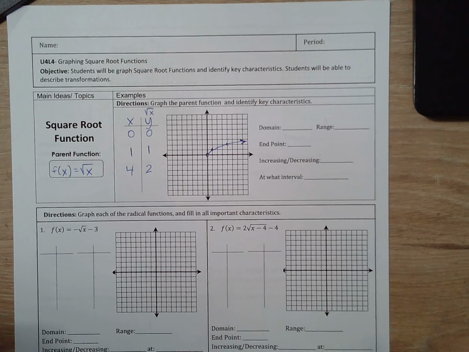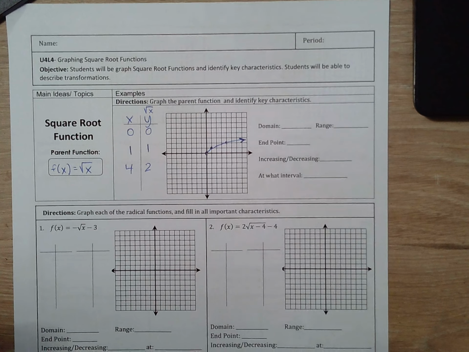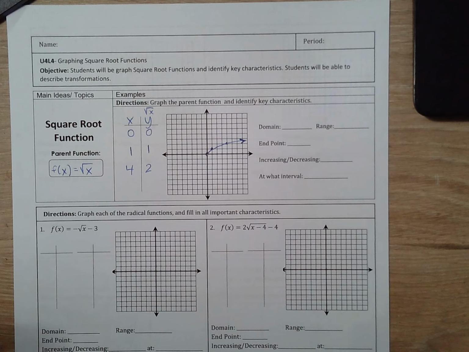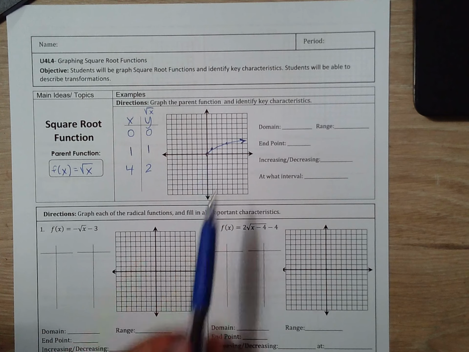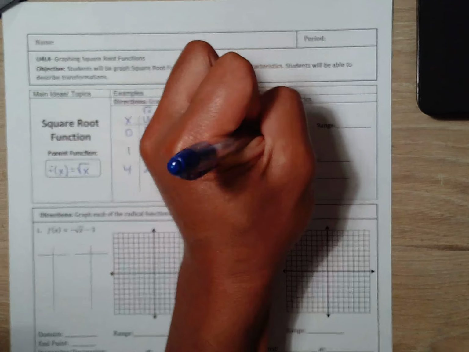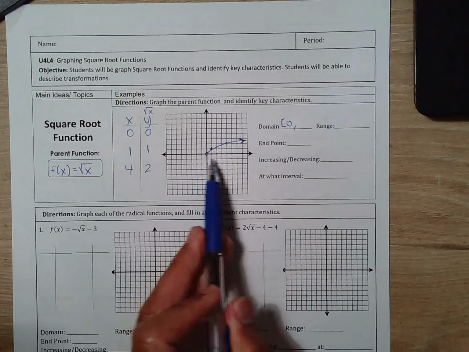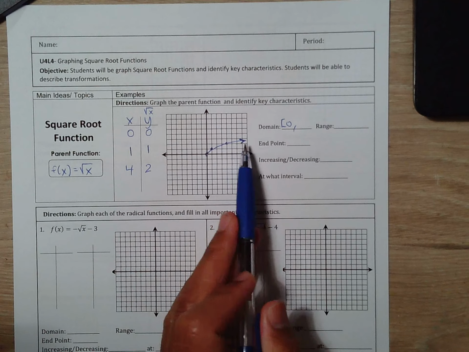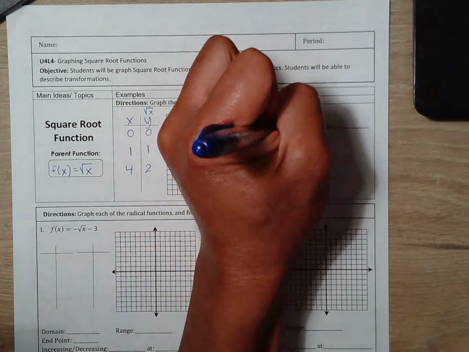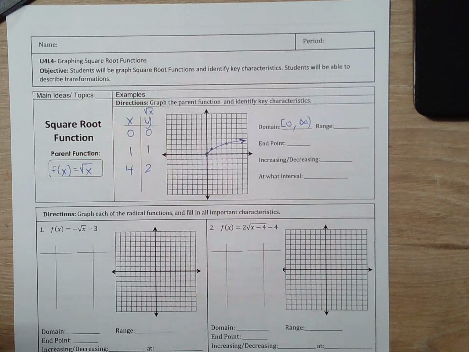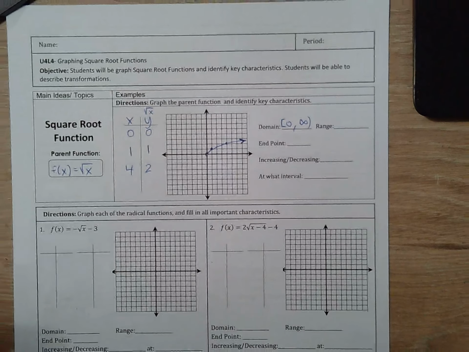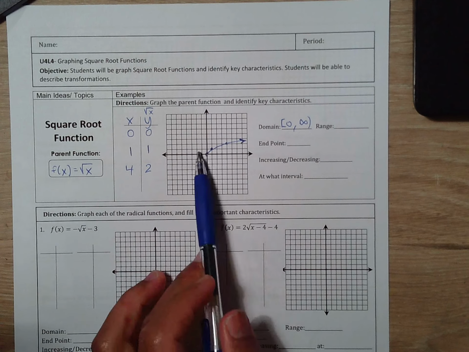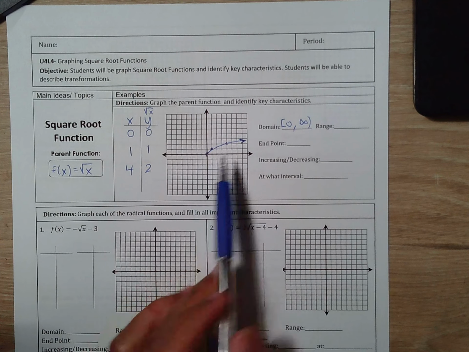All right, so as usual, we go over domain and range. So domain, the furthest left our graph goes, well, it doesn't go any further left than 0, so remember with a bracket. And the furthest right it goes, well, it does not stop going to the right. So it goes all the way to infinity. The range, the lowest this graph goes, that would be 0. We can't go any lower than 0.